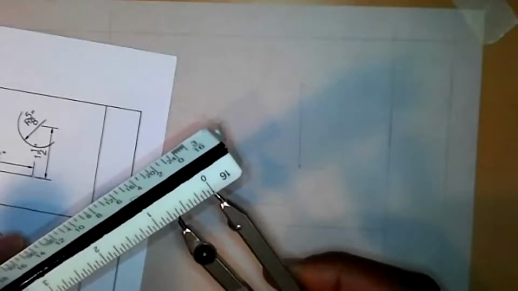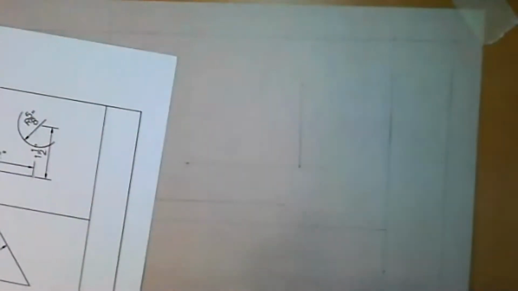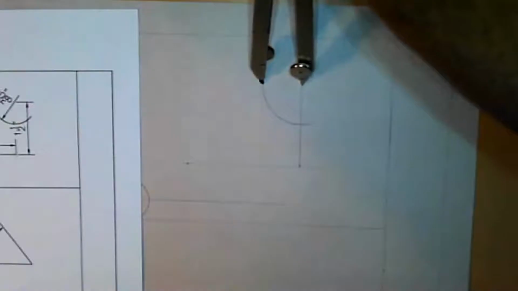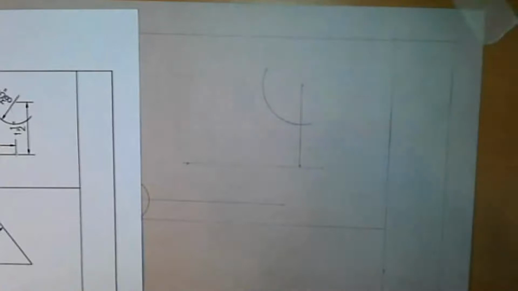That looks pretty good to me. 5/8. All right. So now I'm going to set my needle at that reference point, right there. And I don't need to draw a circle. I'm just drawing an arc. So I'm going to lean in like this. I made it darker than I needed to, just for you to see it.